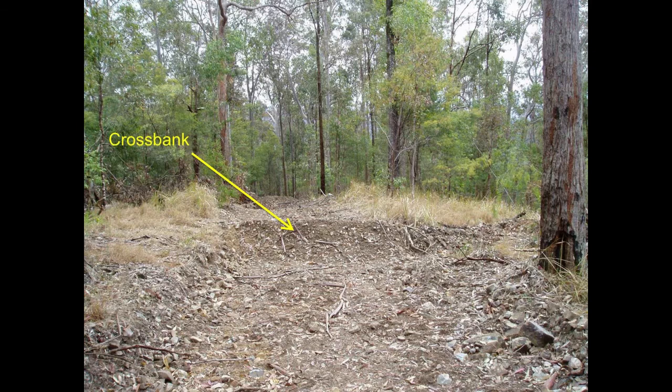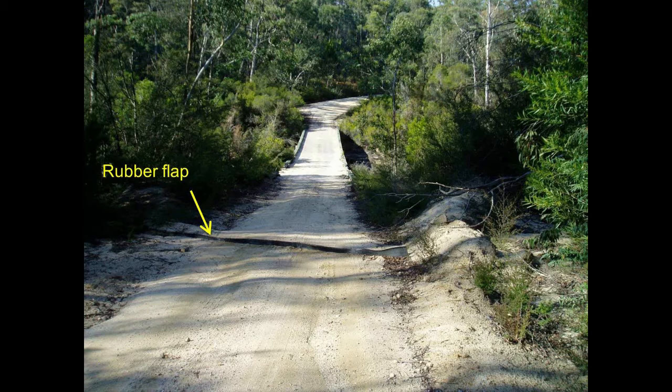I mentioned that rollover drains are not always desirable, particularly in this case in a forestry haulage situation. So there are other options available, and quite often you'll see these in state forest roads, such as this, a rubber flap. So this is effectively just a piece of conveyor belt that's been cut up and buried within the surface, but it fulfills the same purpose.